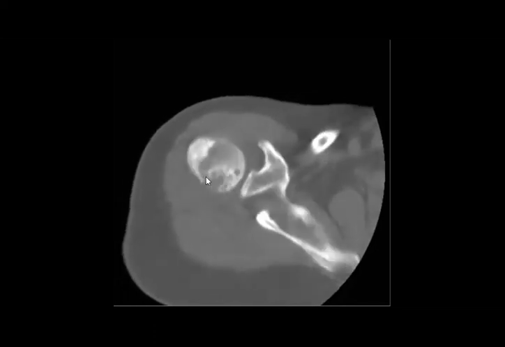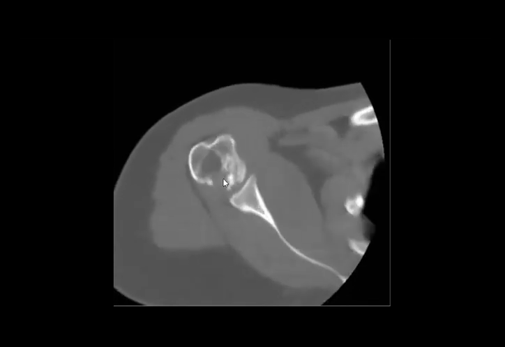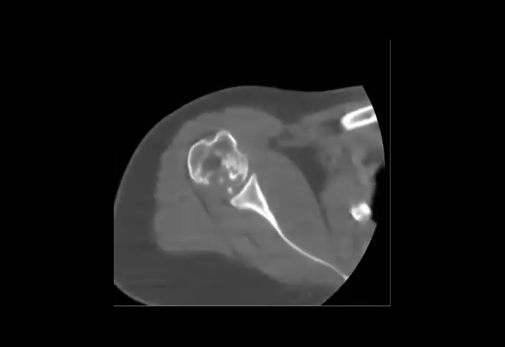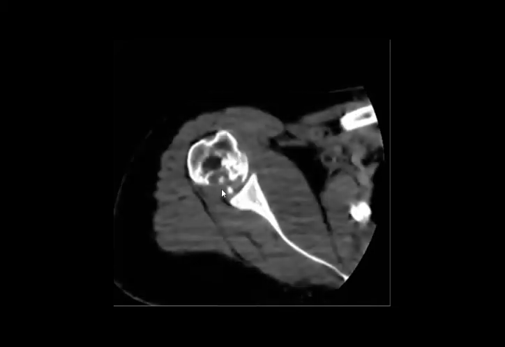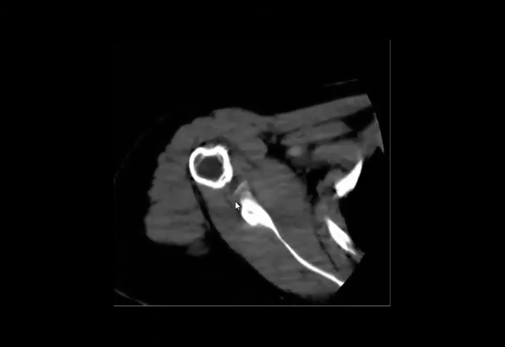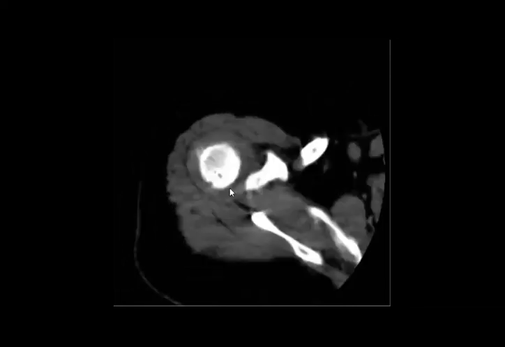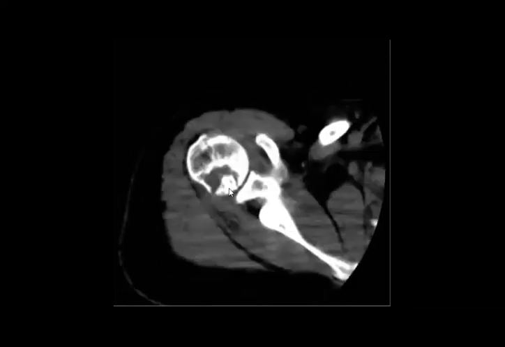So cortical breaching, lytic lesion, destructive. You cannot confirm whether it has soft tissue or not, but maybe if I change the window now, you can suspect it here. Maybe you are not sure, but at least you have a lesion that gives you the appearance of an aggressive lesion. Perfect. So what is your first differential? It will be metastasis. Perfect.